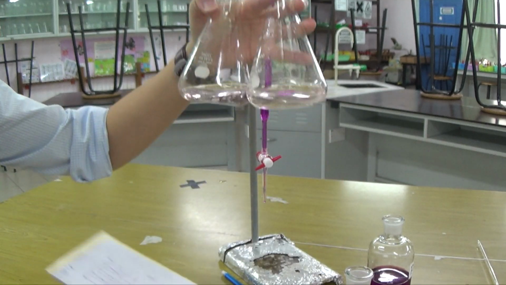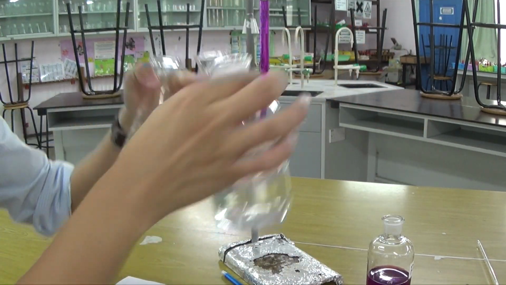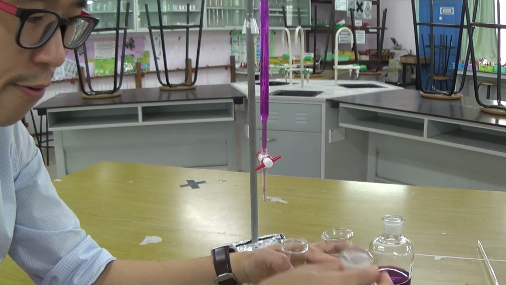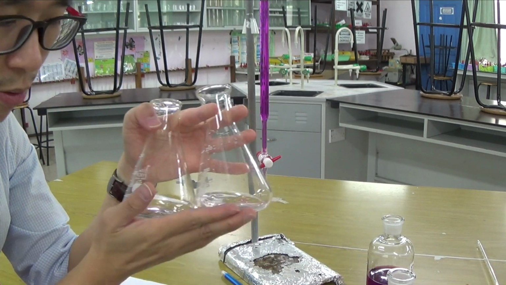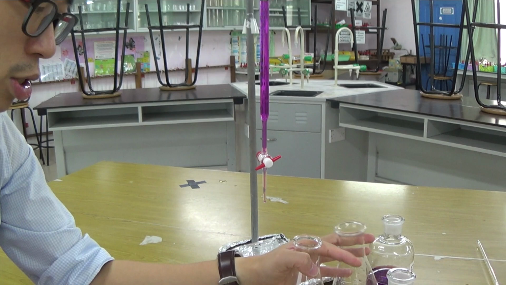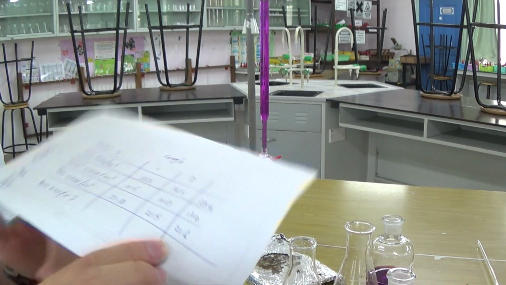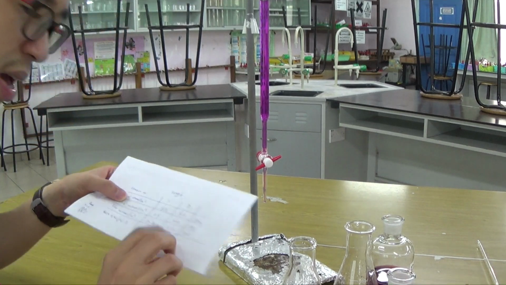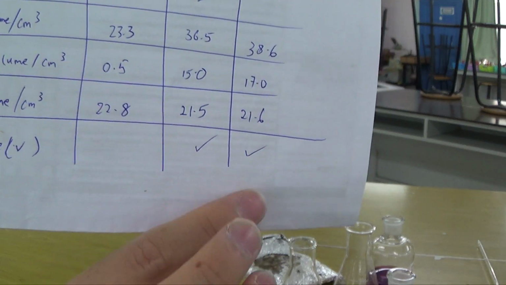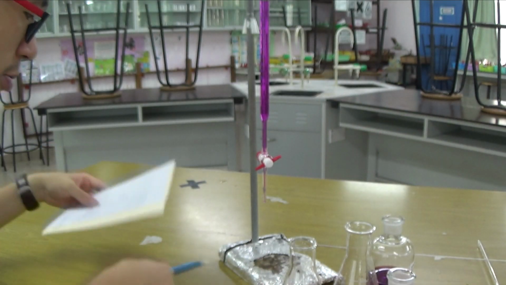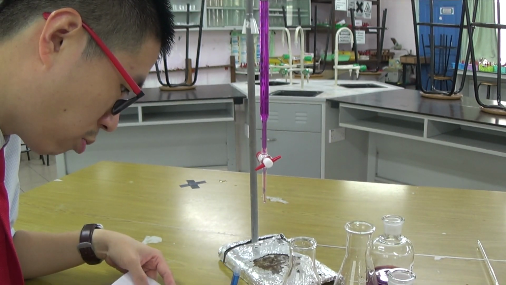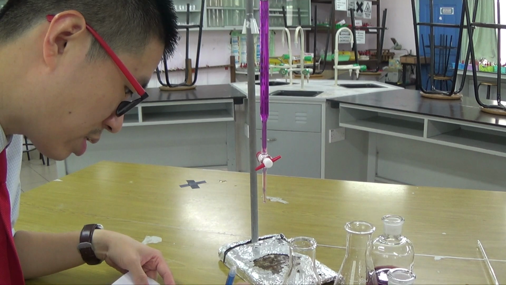But based on what I have seen, I could see the color change because I have my nearly colorless solution to begin with, and when it gives me a permanent pale pink, that is where I stop. So I think my 21.5, my 21.6 is perfectly acceptable as my best titer, which I'm going to put a tick on. When I do my averaging, I have to show my working: average 21.5 plus 21.6.